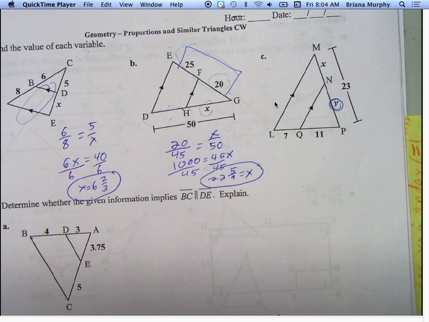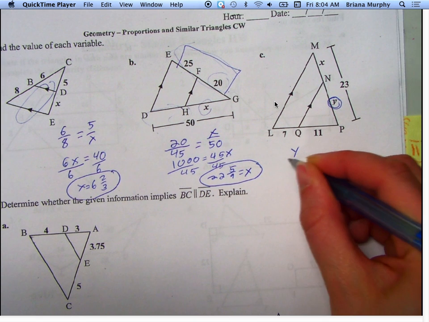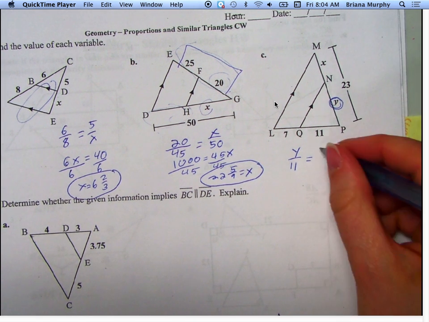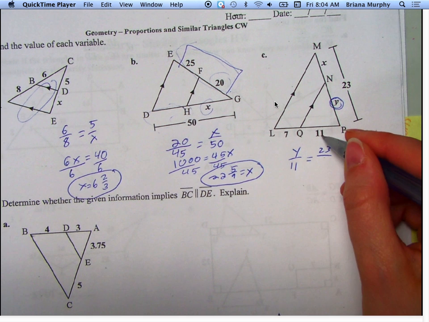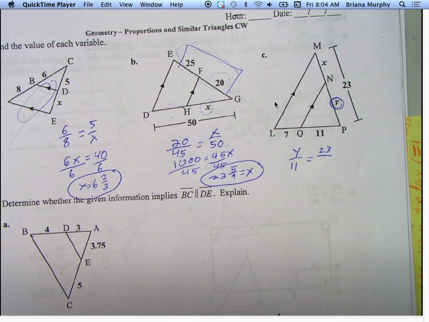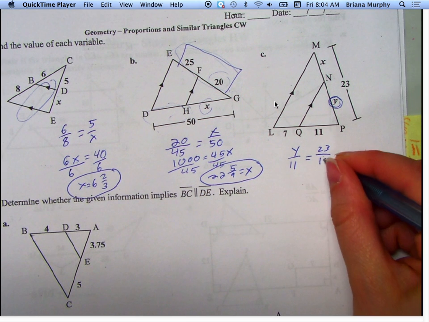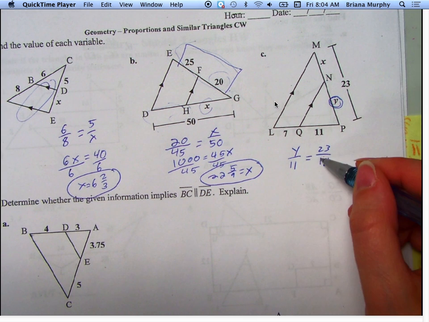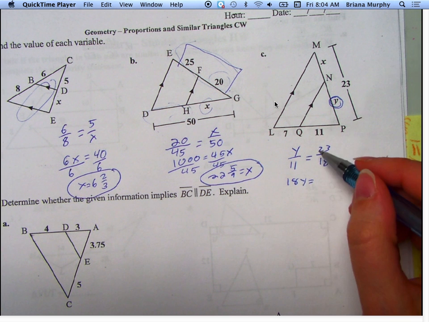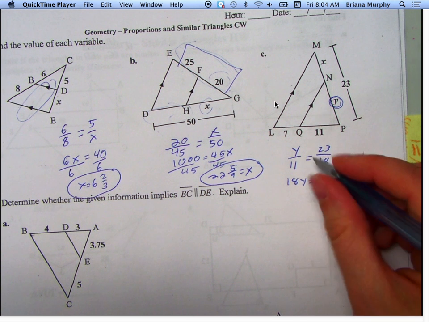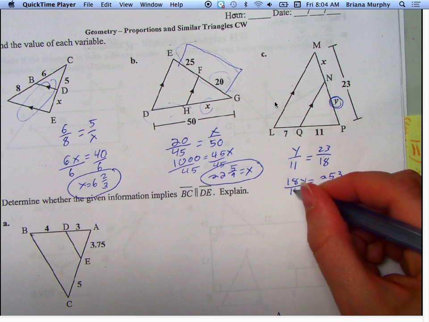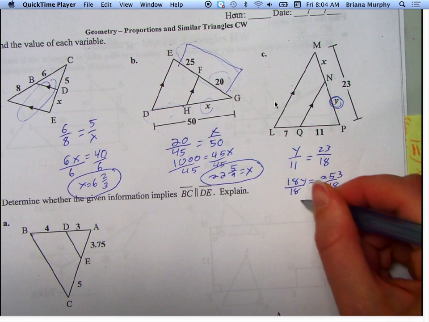So I'm going to do y over 11 equals 23 over 7 plus 11, which is 18. So I get y times 18 is 18y. 23 times 11 is 253. And then I'm going to divide both sides by 18, and I get y equals 14.05.